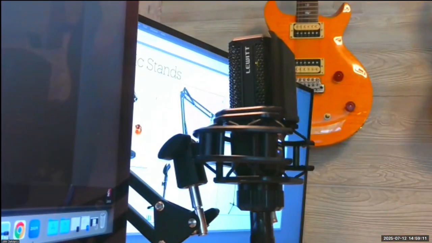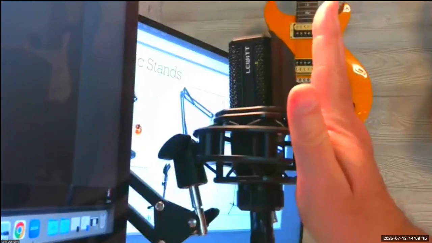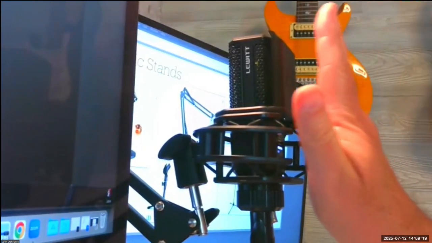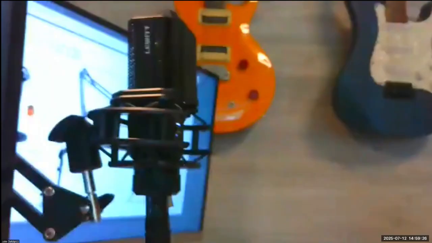And I don't have one of those disc-shaped ones that sit up in front here, but maybe I'll get one someday because guitarists like gizmos and gadgets. And then if I change my angle here, I'm going to go down and show you my Scarlett. And maybe I'll move my camera just a little bit closer.